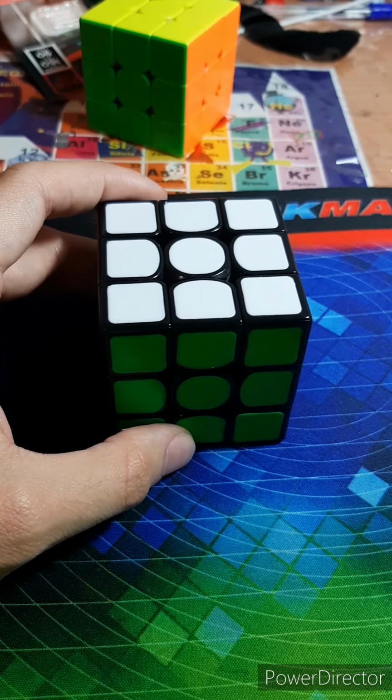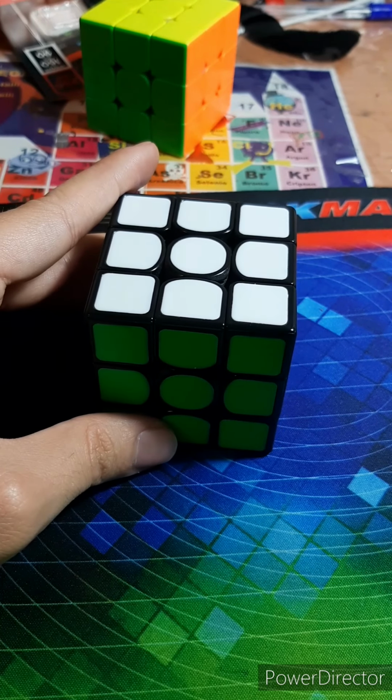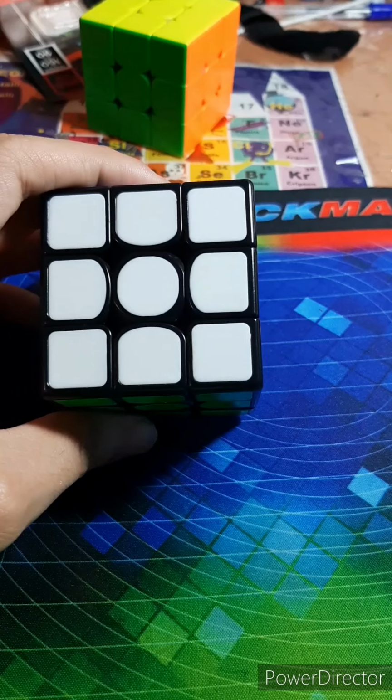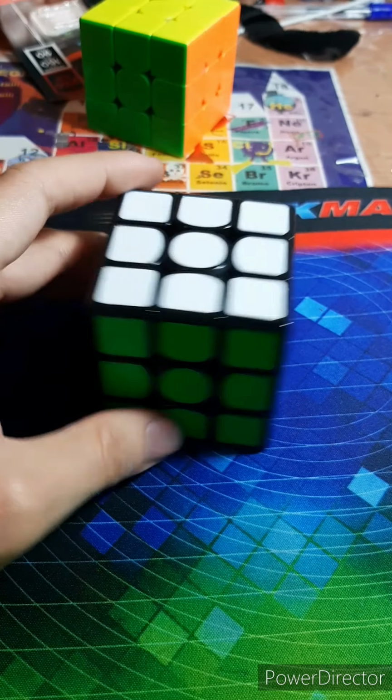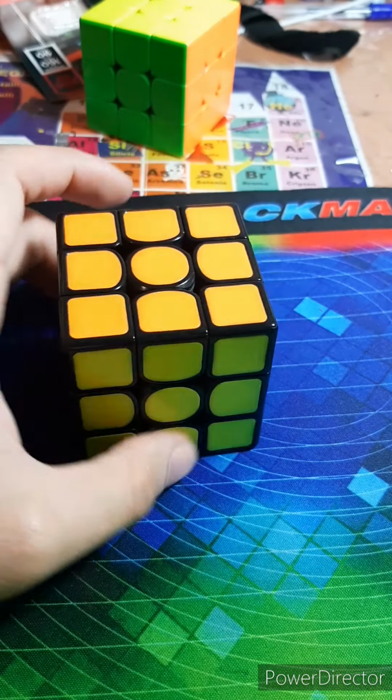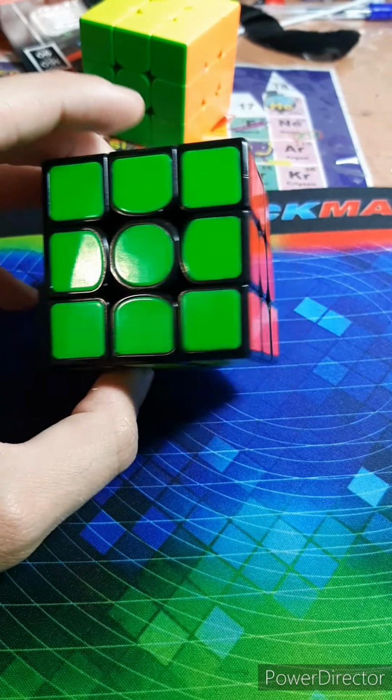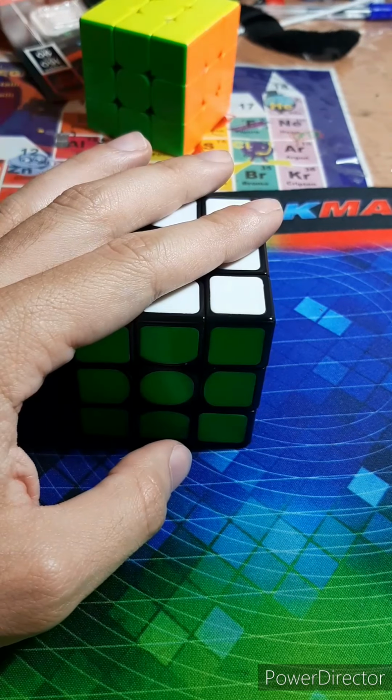Let's see. I'm very curious about and also happy about this method, and we will see in the future what I can get in one-handed with this method.